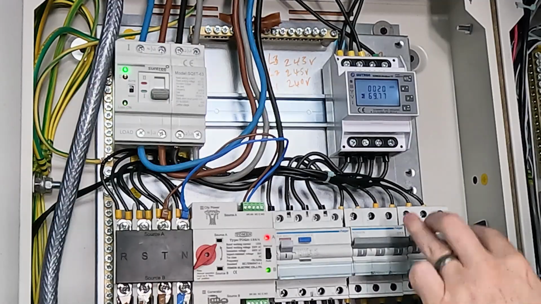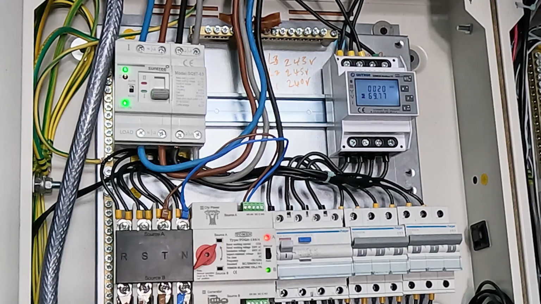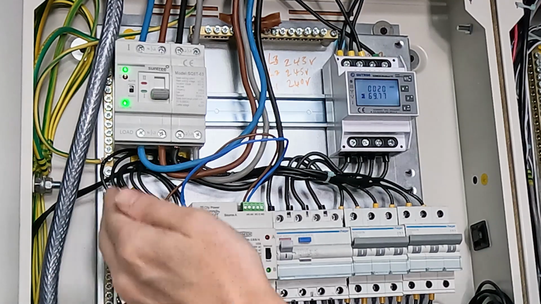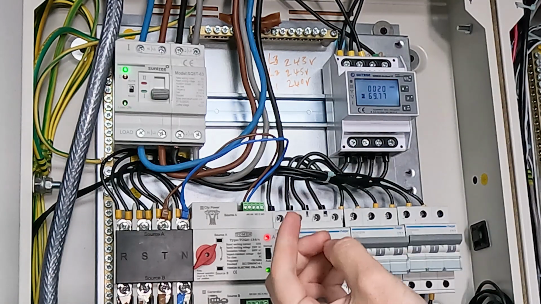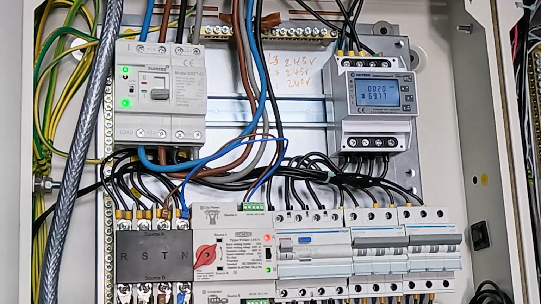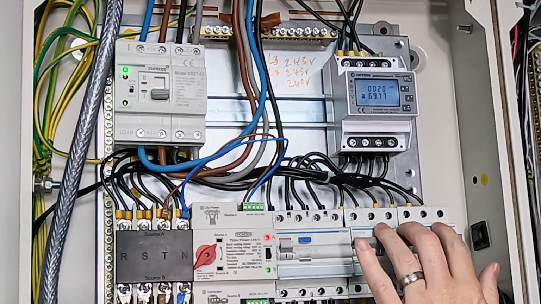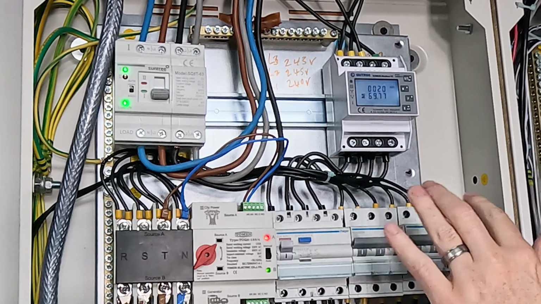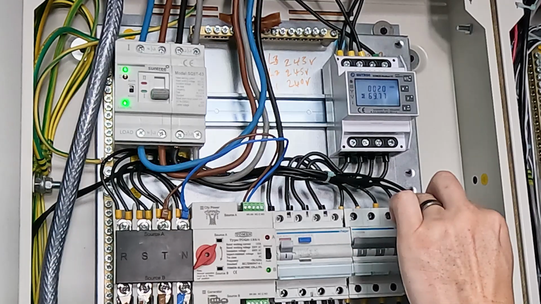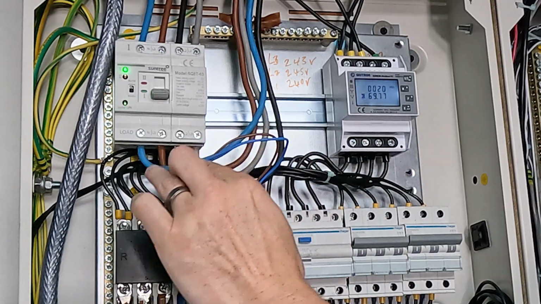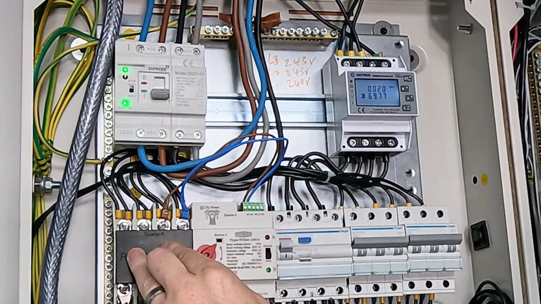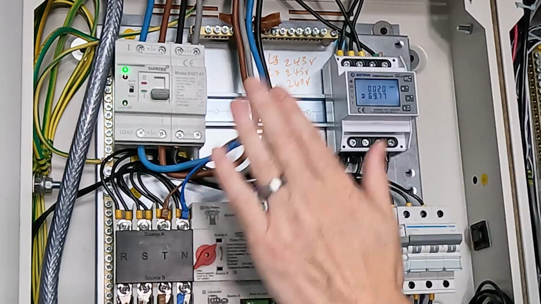Then these two are the output of my inverters. So my hybrid 1 is here, and hybrid 2 is here, and phase 1, 2, and 3, and my neutral is connected up to the source B of my transfer. And then the outputs of these two circuit breakers, which are independent of each other, go through to source A of my ATS. So that's it in a nutshell.